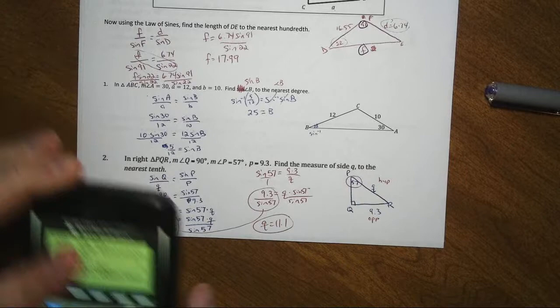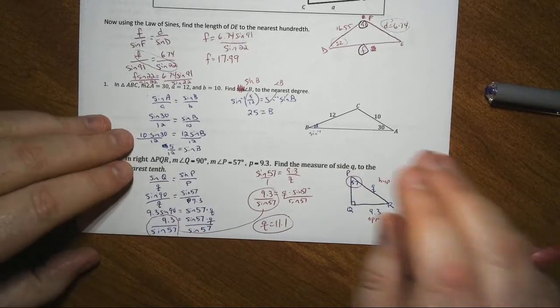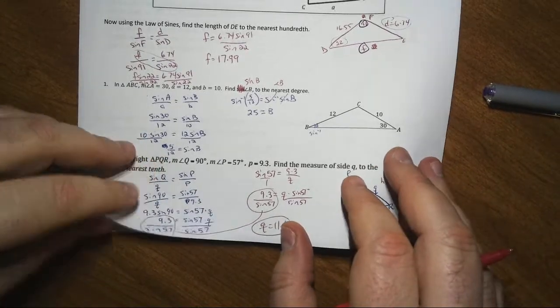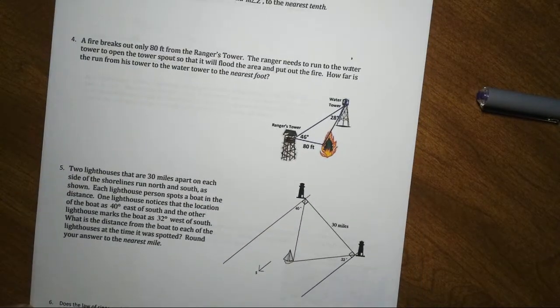So right triangles, you can still use SOHCAHTOA. You can use law of sines. It's totally up to you. Non-right triangles, though, that's when you're going to have to start using this.